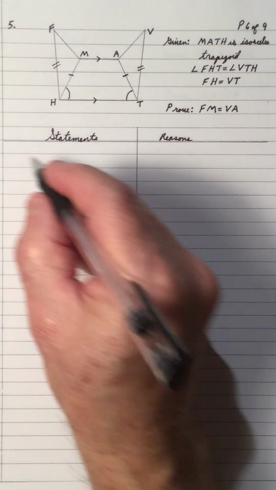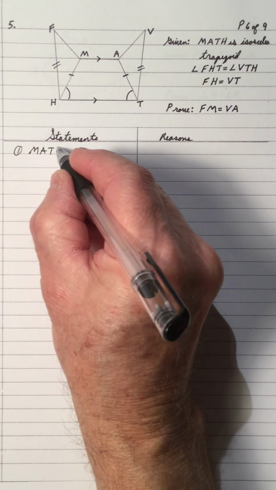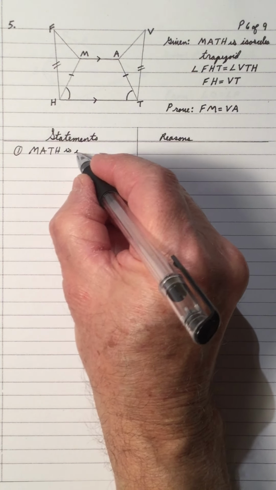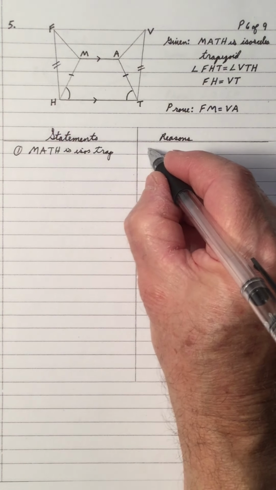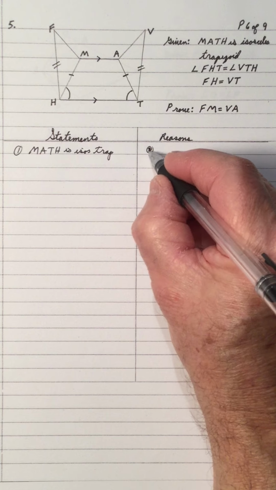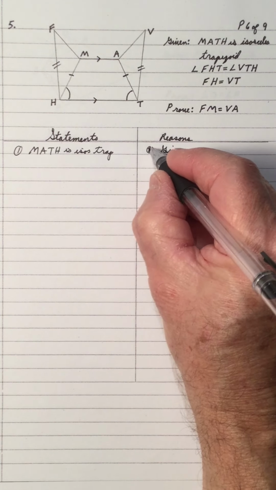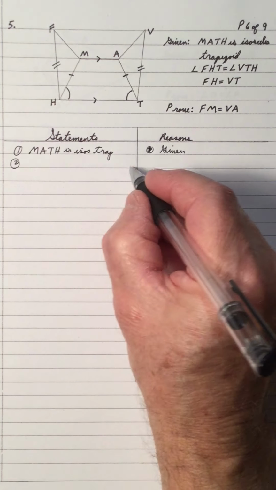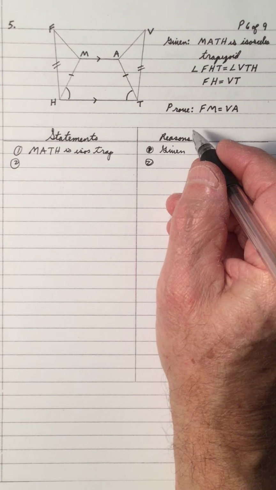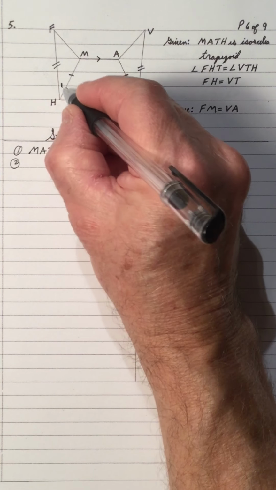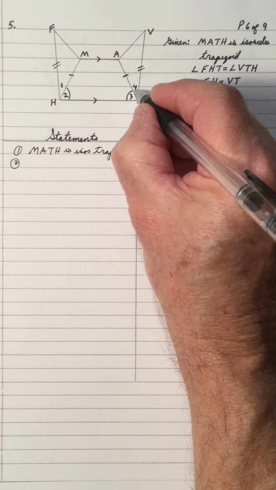So here we go. MATH is an isosceles trapezoid. Oh, number one. Gotta be careful. Now number two. I'm going to put some numbers in here to make it easier to follow: 1, 2, 3, and 4.